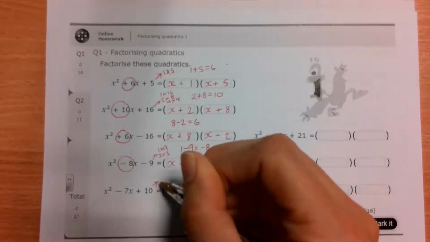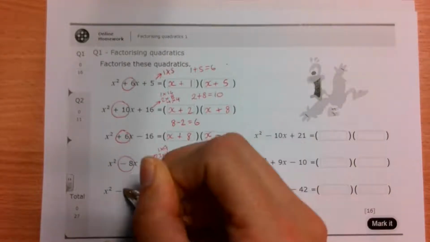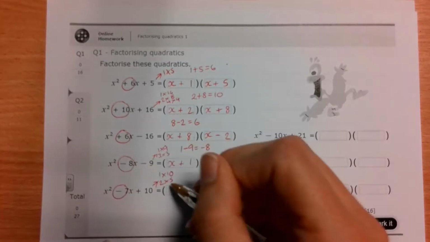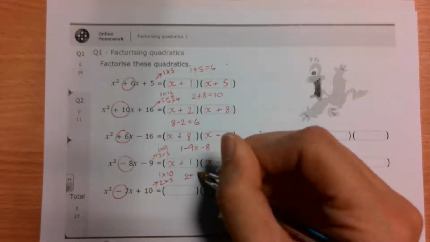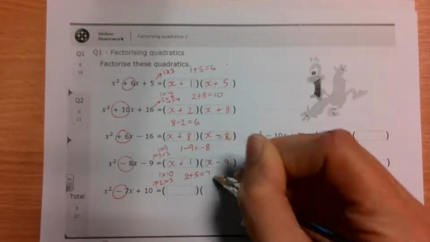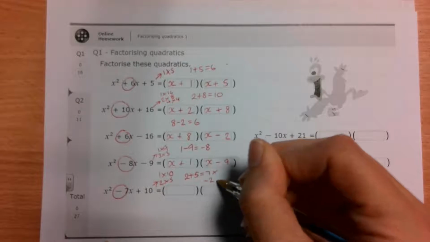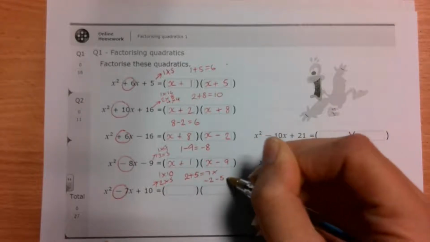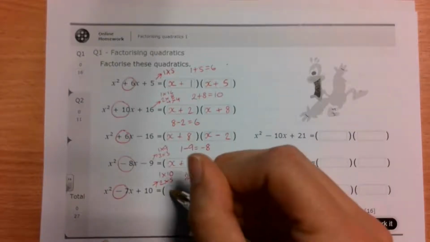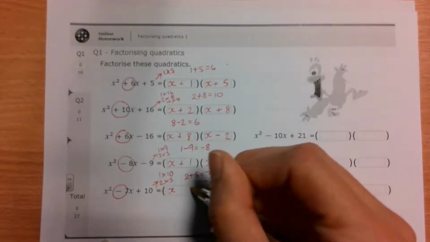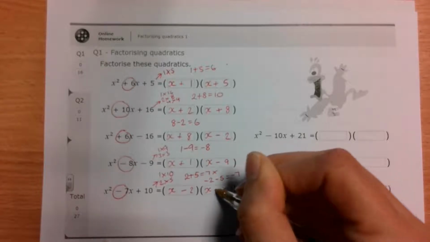10 is either 1 times 10 or 2 times 5, but to make negative 7, I'm going to use 2 and 5. Now 2 plus 5 gives me 7, but I don't want that. I want negative 7. So I've got to make it negative 2, take away 5, which gives me negative 7. That's what I wanted. X, 2, 5, and this time 2 is negative and 5 is negative.